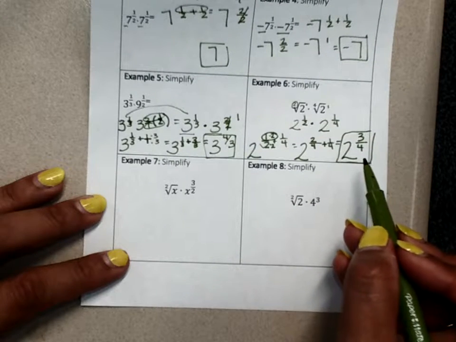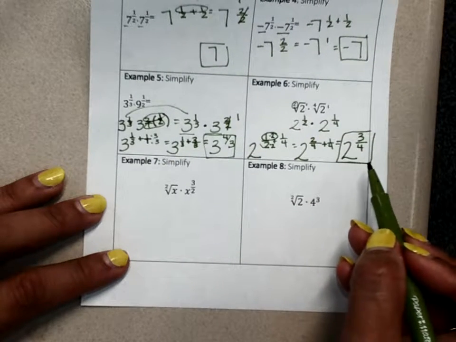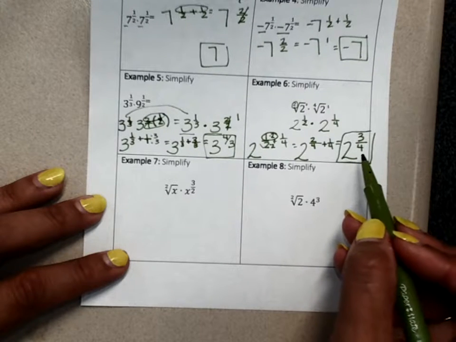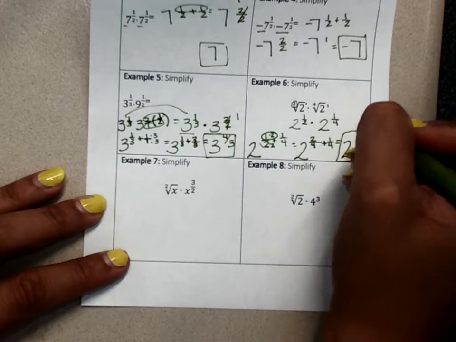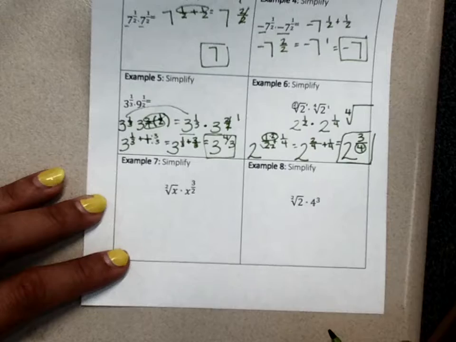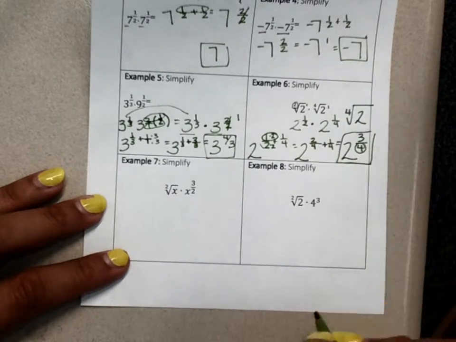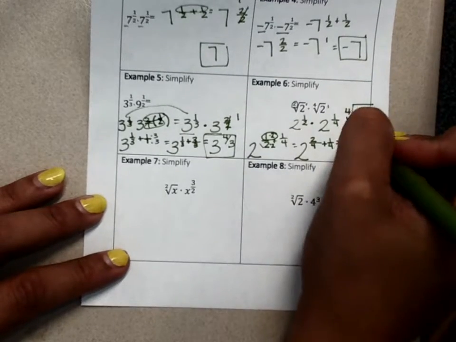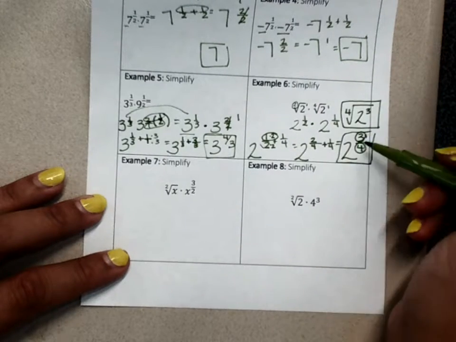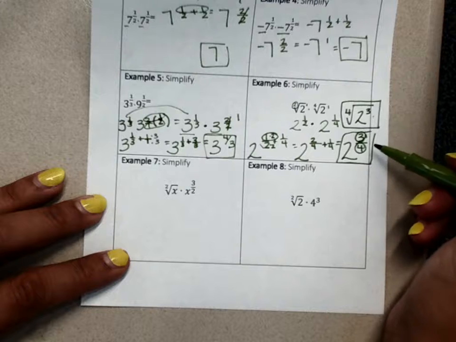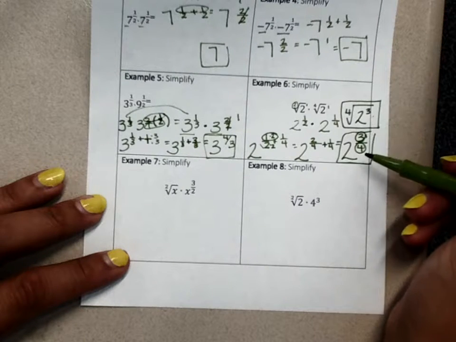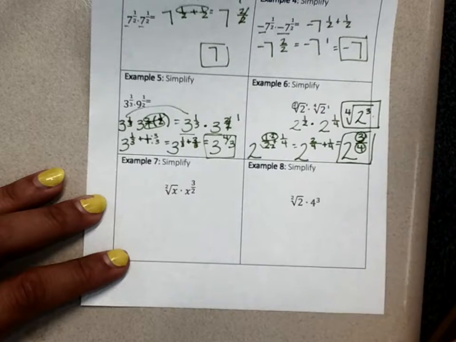Sometimes the instructions will say leave it in exponential form. Sometimes it'll ask you to put it in radical form. If I wanted to put this in radical form, I would give it an index of 4 because that is my denominator. 2 would be my radicand, and 3 would be the exponent of that radicand. So note, these two are the same answer. Same thing, one is in radical form, the other is in exponential form.